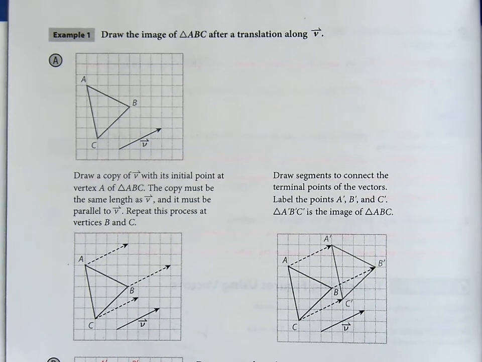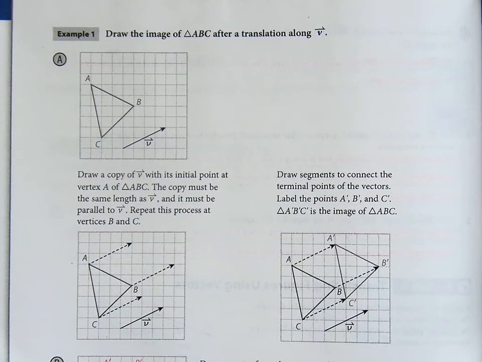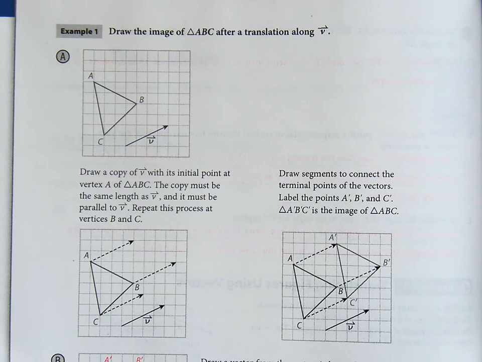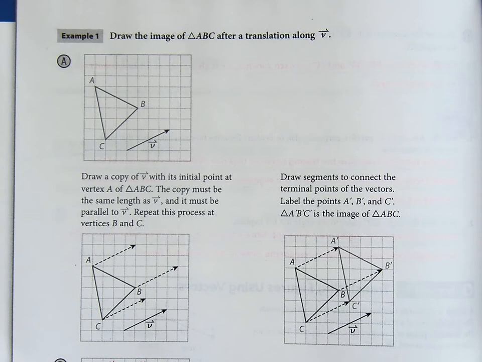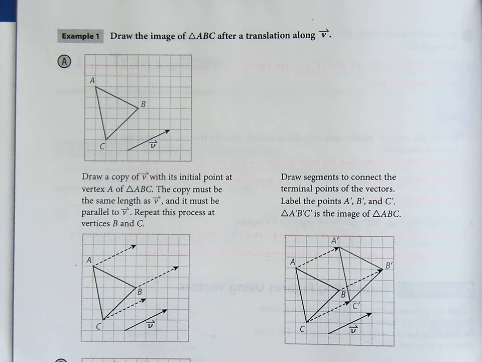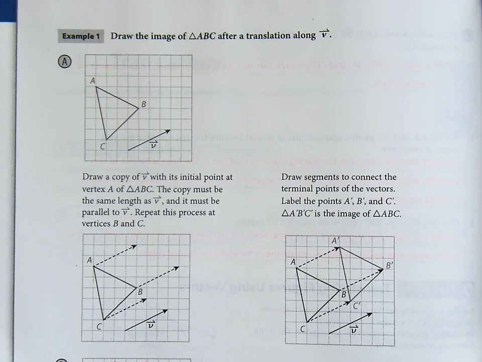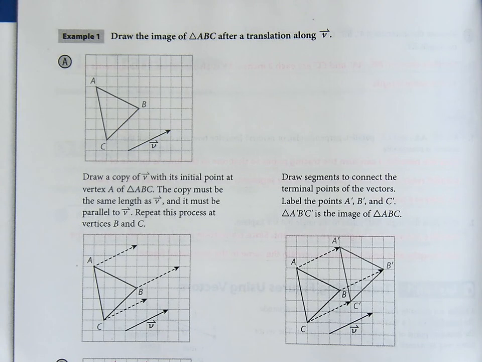So for B, you're going to want to do the same thing. So go ahead right now and you can pause the video, and for B, using the vector that they give you, you're going to translate point D, well, A, B, C, and D by that vector.